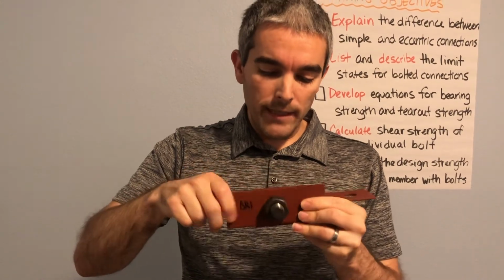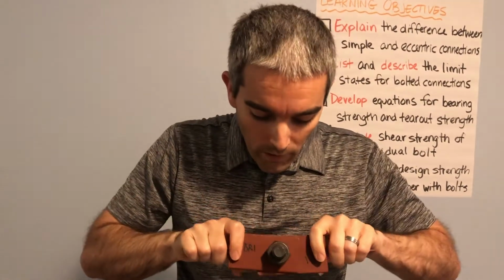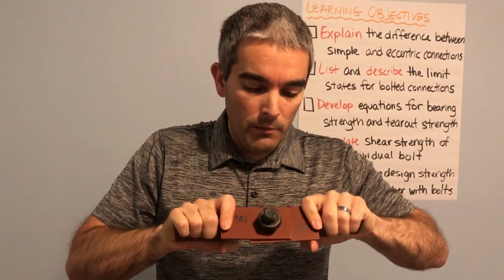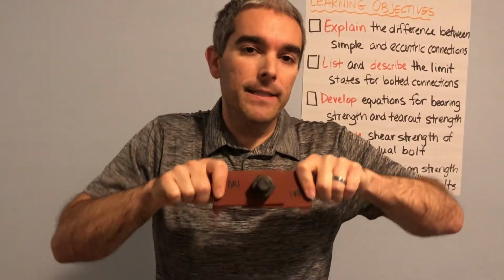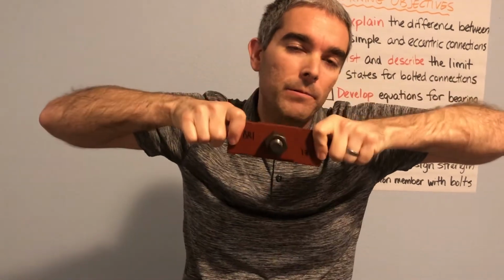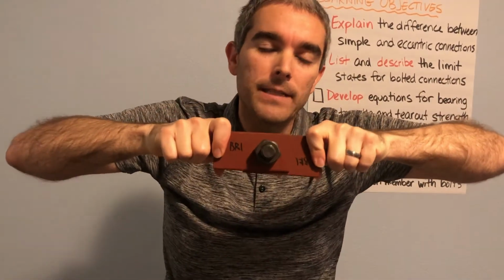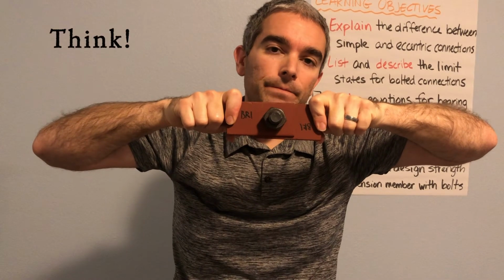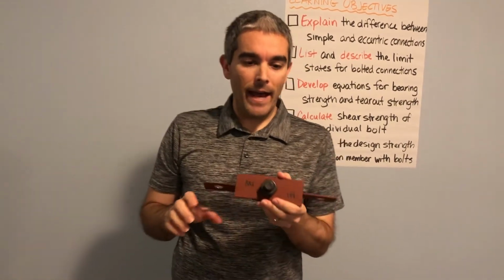And then for this bolted connection, I want you to think about what are some of the ways in which this bolted connection will fail. What could happen? So think about that as I'm trying to pull these two plates apart. How would it possibly fail? So I hope you're able to come up with a few ideas that you might have had.